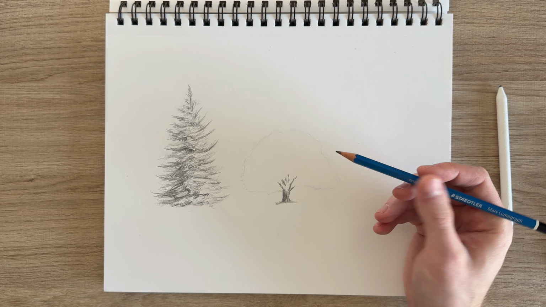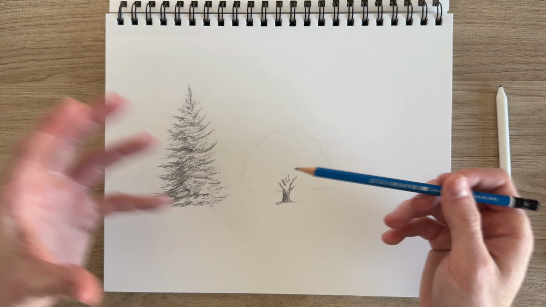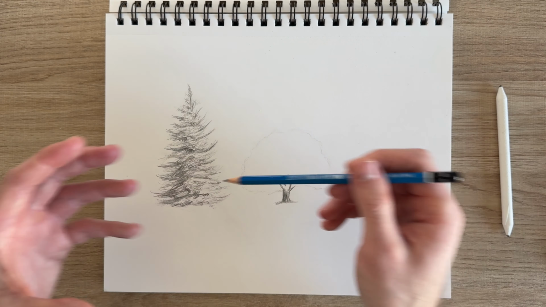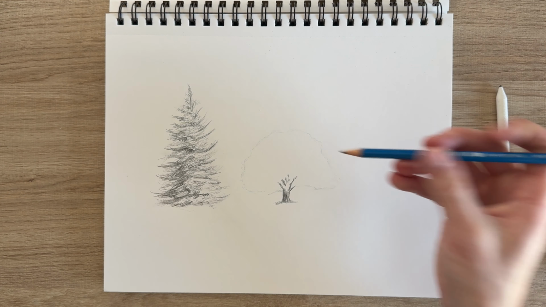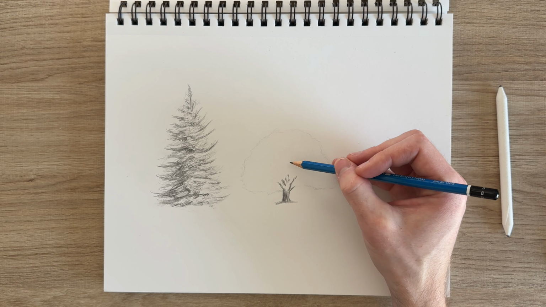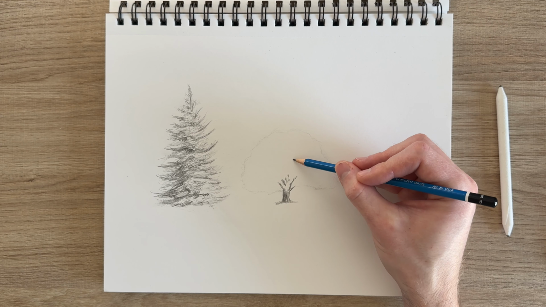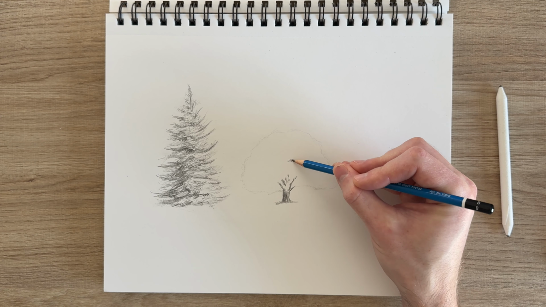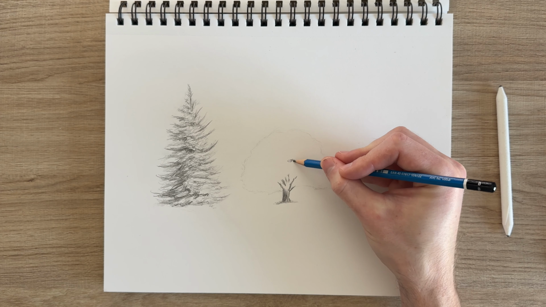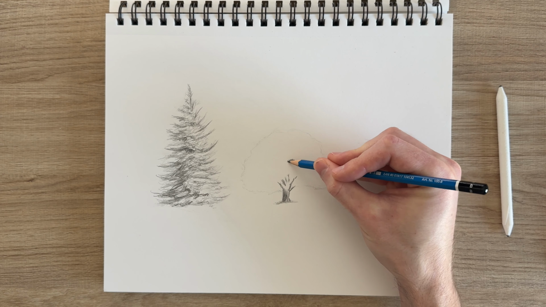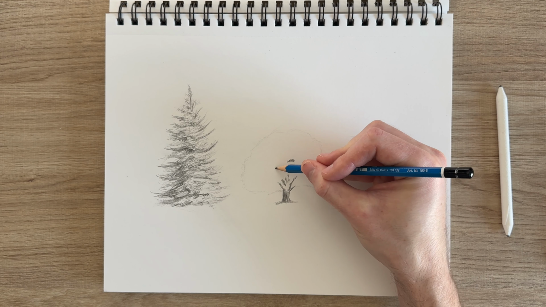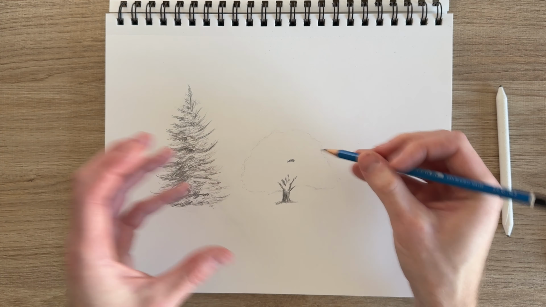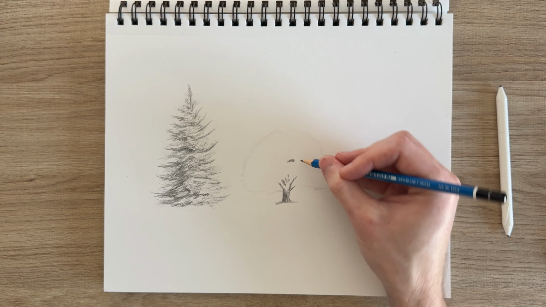Okay, so now we're going to do the same approach with the oak that we did with the pine tree. We're going to start looking for those darkest values, like the shadow shapes of the tree. And in an oak, they're generally going to look like this, like a smushed squiggle.